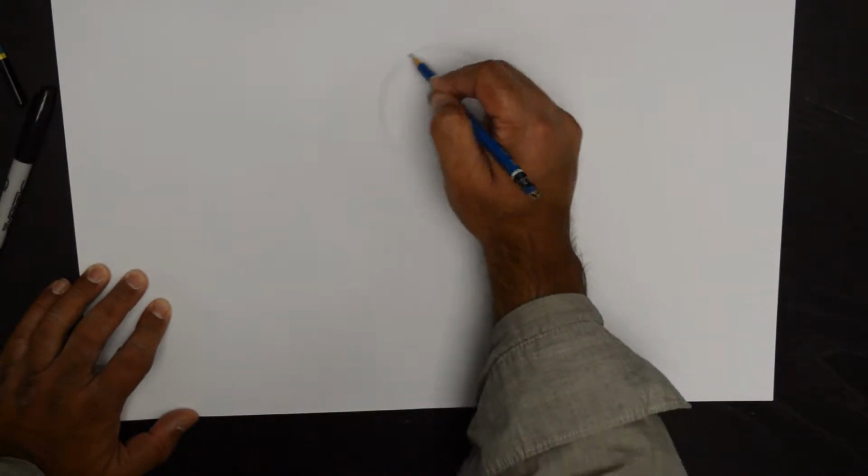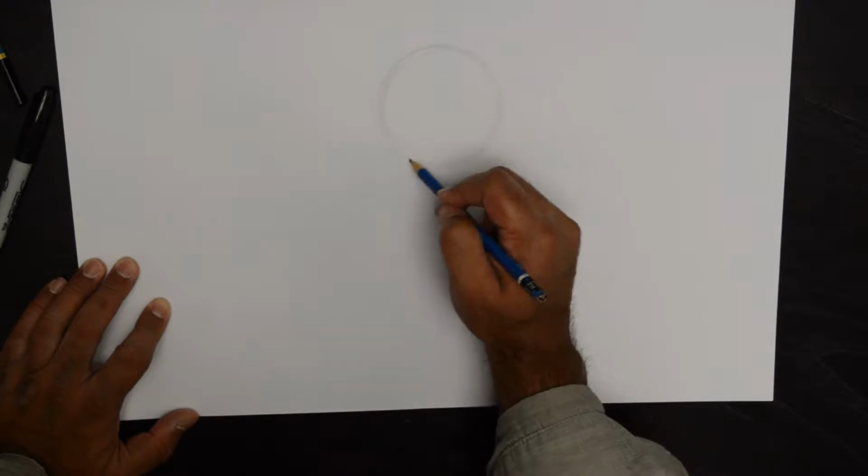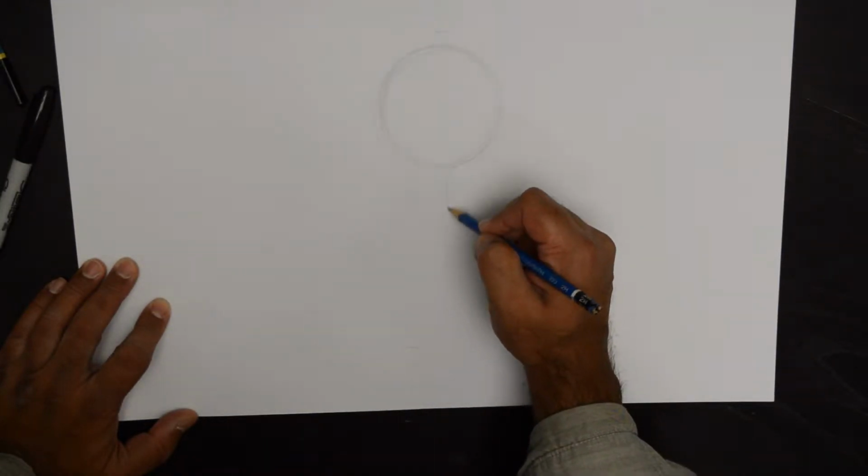tricks in him. So we'll draw a circle, or an oval will do, but closer to a circle would be better because his head is rounder than it is straighter.